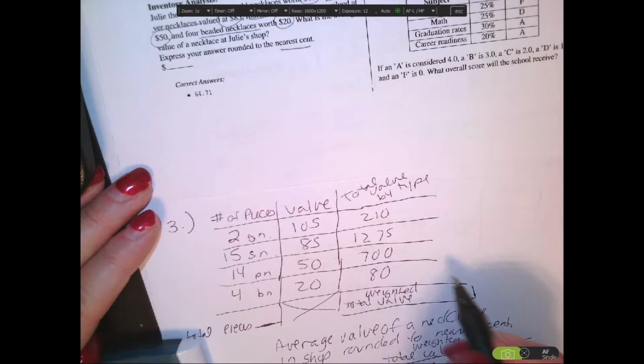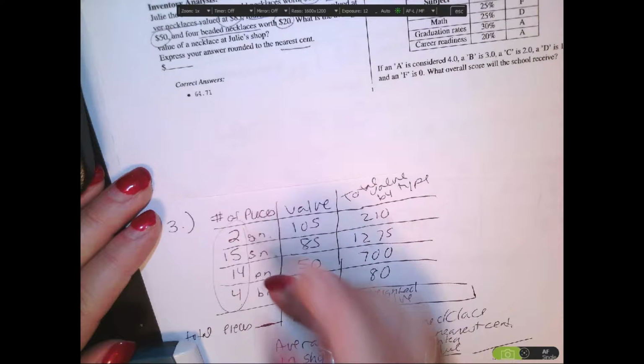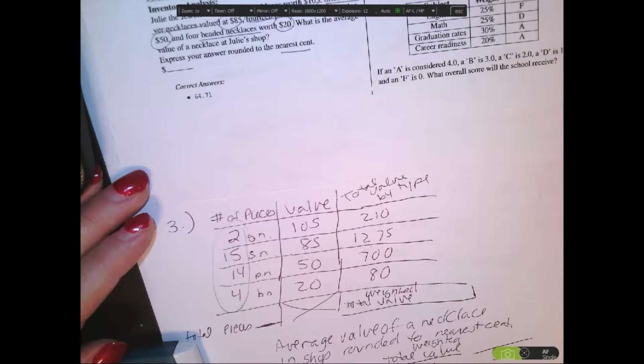Okay, once again, now to find the average, we don't divide by 4. This is the number of counts, the number of pieces we had. 2 plus 15 plus 14 plus 4, 35 pieces. We add up the value of all the merchandise.